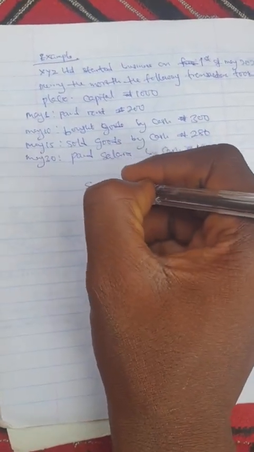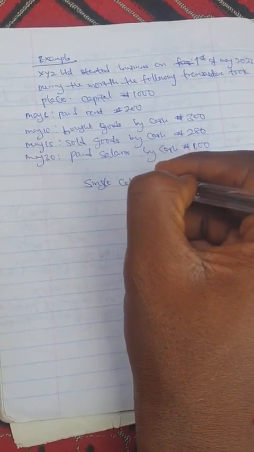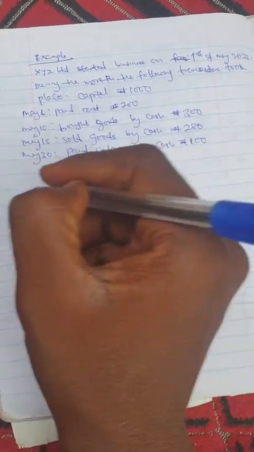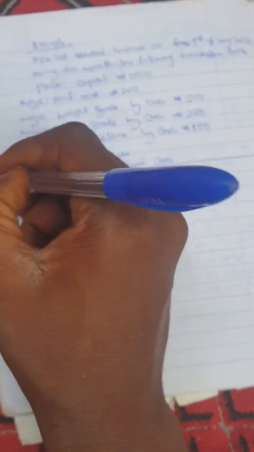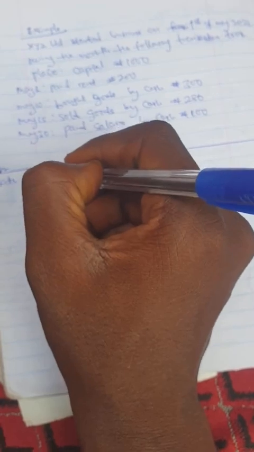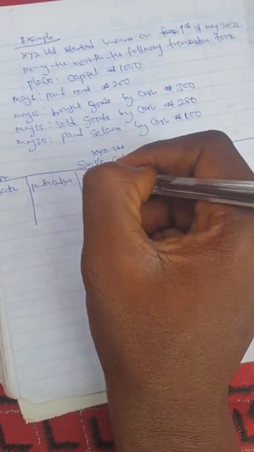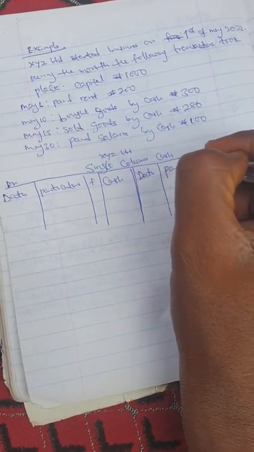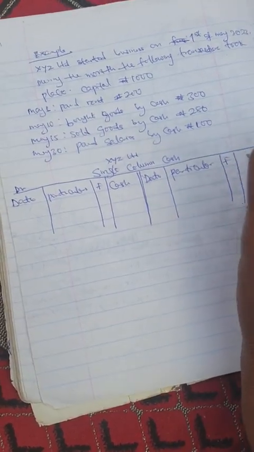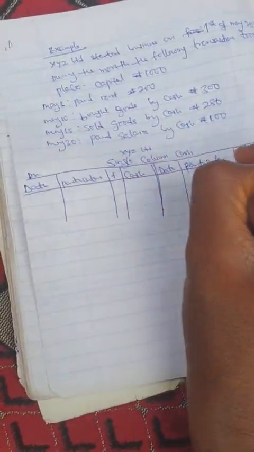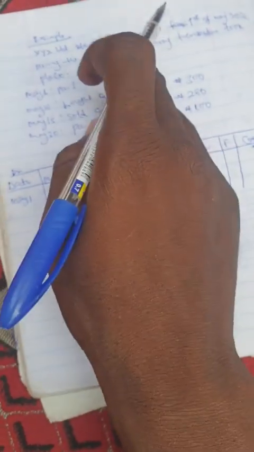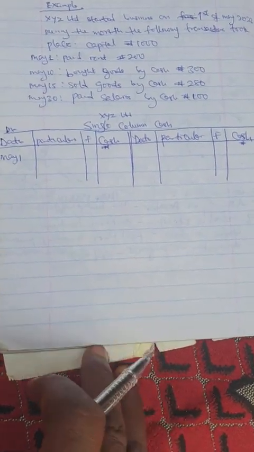Now let's say again, single column cash book. What is the name of XYZ Limited? Is it preferable you use a ruler? I'm using freehand because of the font that I am ordering. Then date, particular, folio, cash. So you write date, particular, folio, cash. Then May 1st, the date where the first transaction occurred. So the capital will be debited.